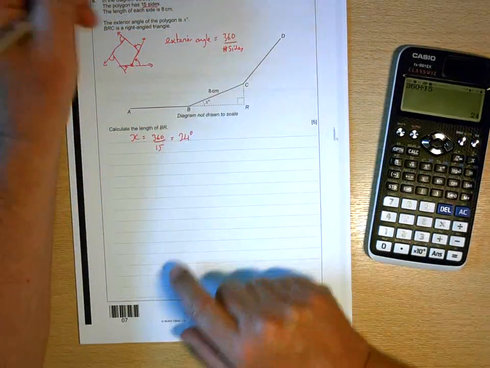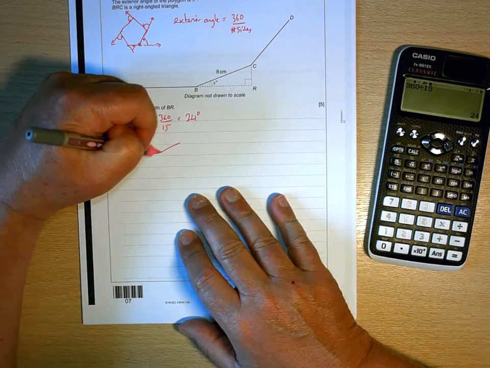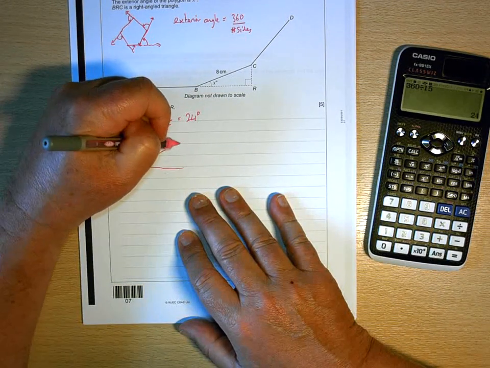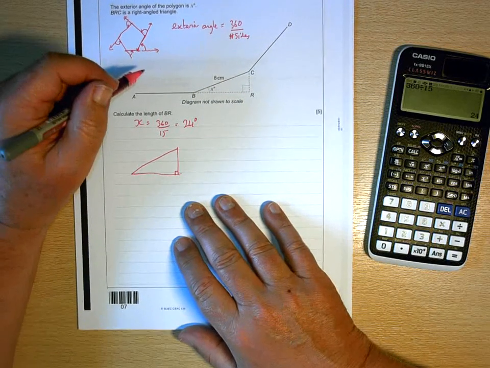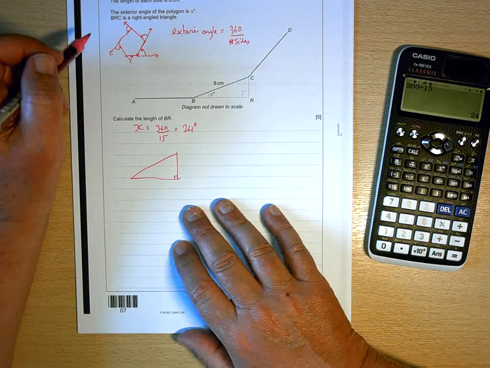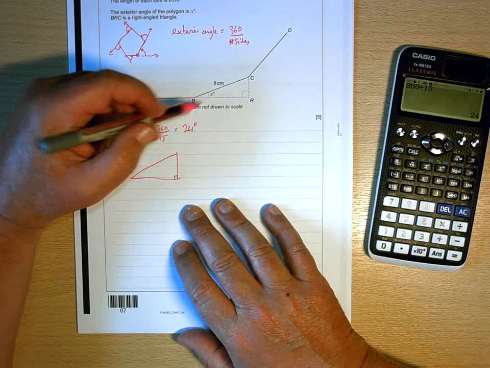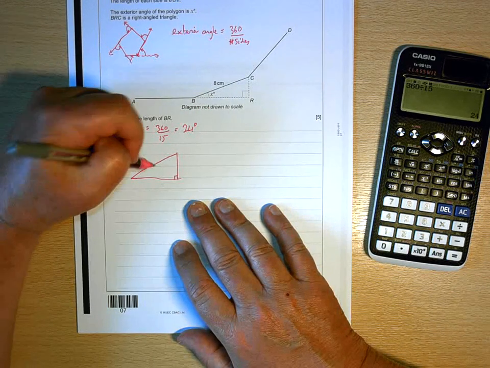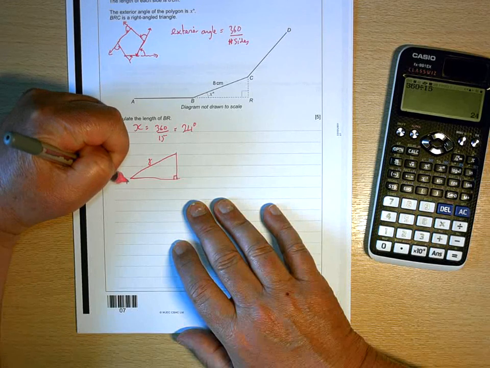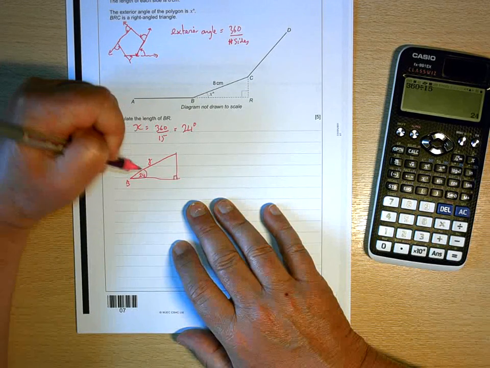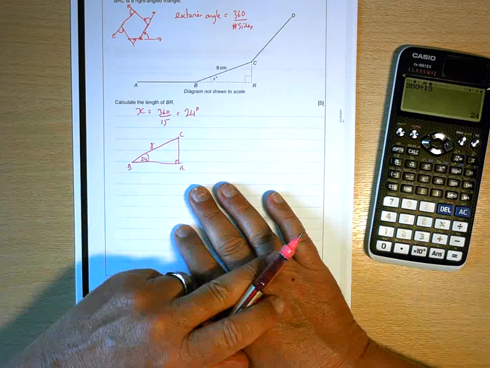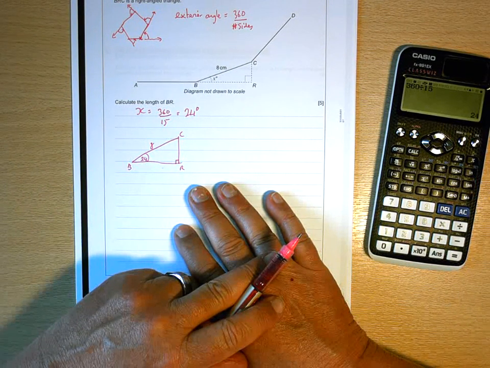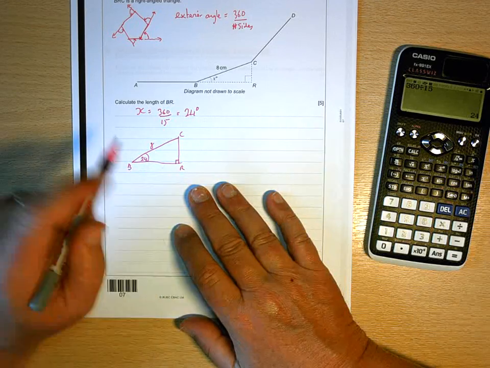That's what's unfair about this question: if you haven't covered or you can't remember angles of a polygon, you're not going to be able to access the trig part of it. So that's 8, B, that's 24, R, C. You want to work out BR. So you want to find this one.